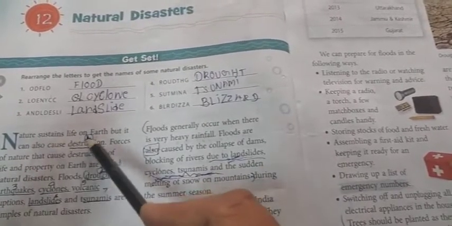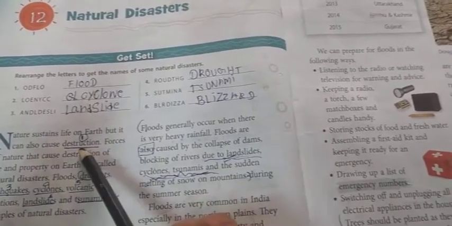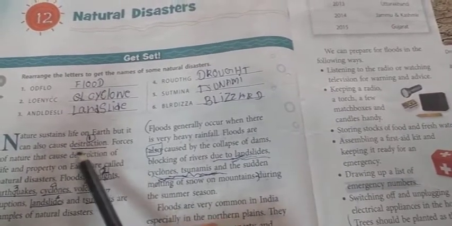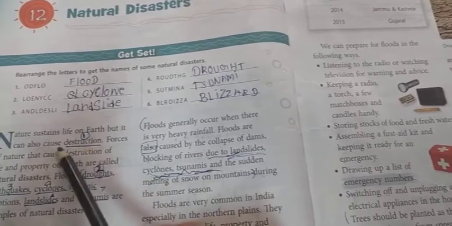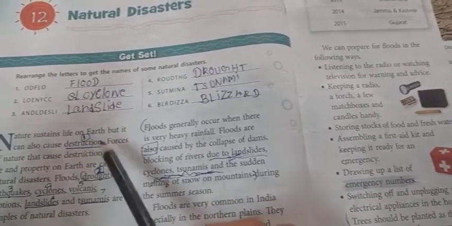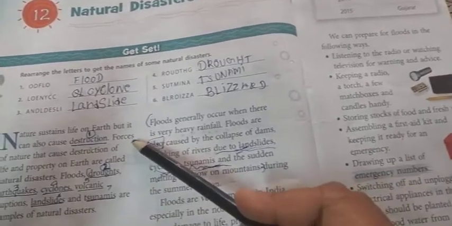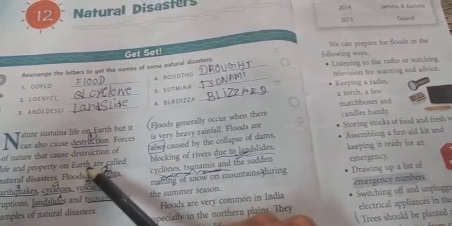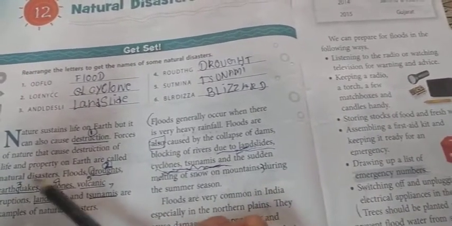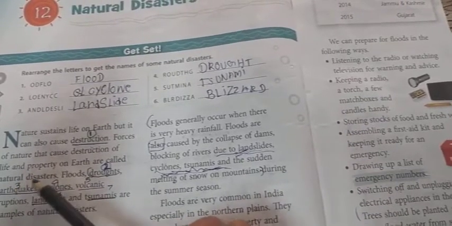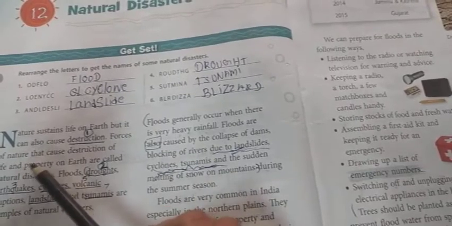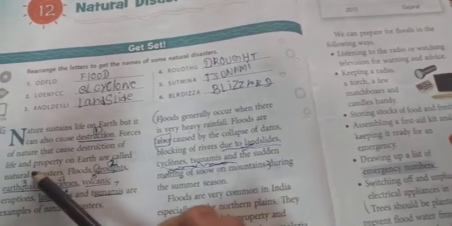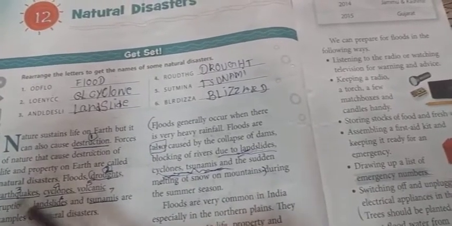Nature sustains life on earth, but it can also cause destruction. Do you agree with this? Nature has a very beautiful life, but sometimes it also brings destruction, like we will see one by one. Forces of nature that cause destruction of life and property on earth are called natural disasters. This is the full meaning of natural disasters: the forces of nature that cause destruction, which destroys the people, property and life.